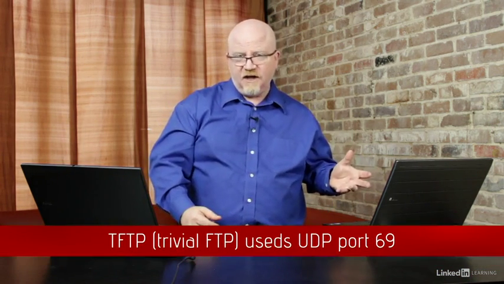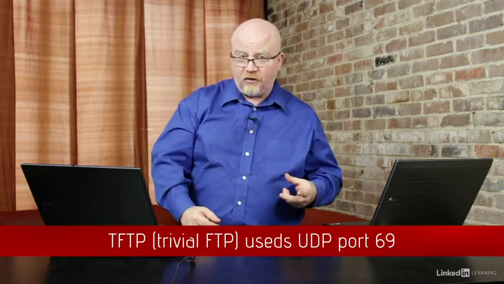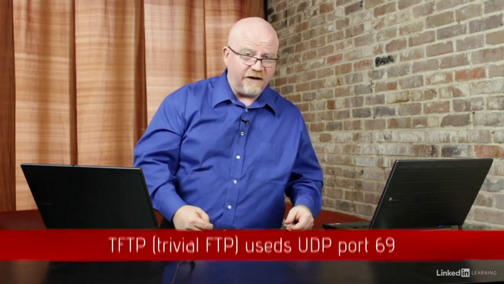Now, there is one other type of FTP I want to make a quick mention of. It's not FTP, but it kind of looks like it, and it's called Trivial FTP or TFTP. TFTP doesn't have nearly the robustness that FTP does, and it's a UDP protocol, and it runs on port 69. I would need a TFTP server and a TFTP client to show it to you, but except for a few things, it's pretty much identical, except it's a lot more lightweight.